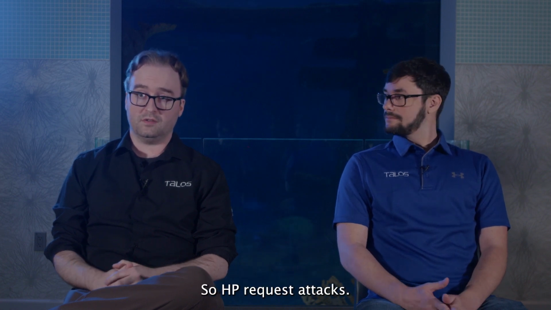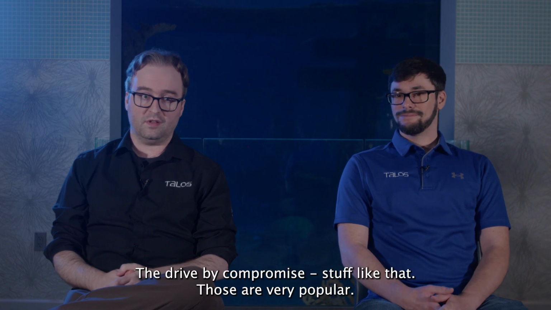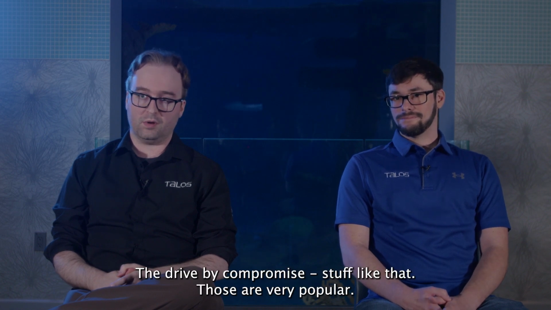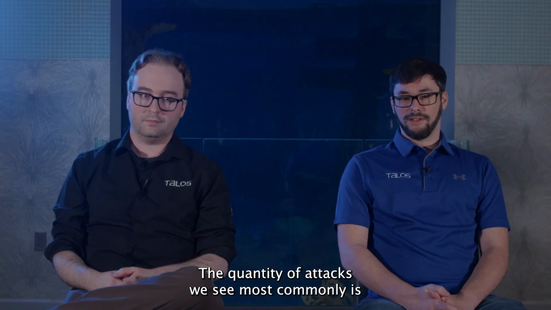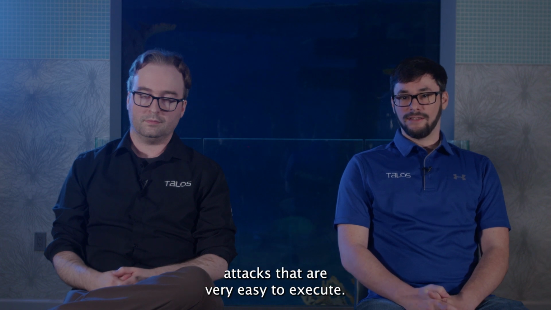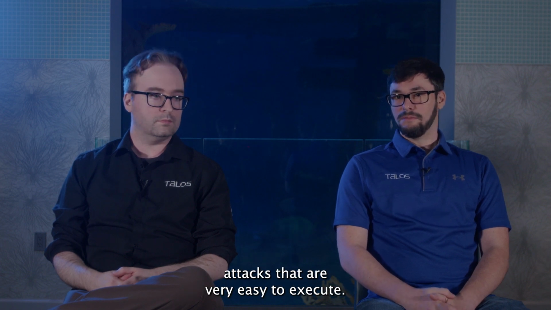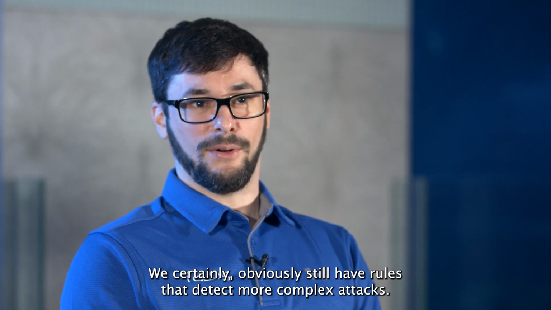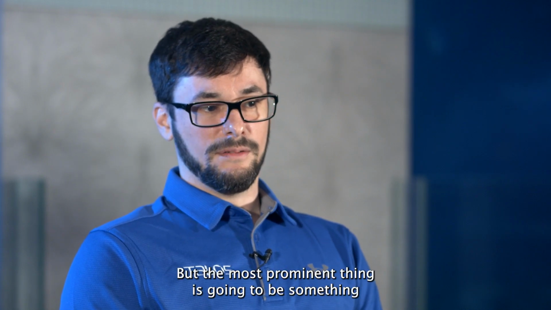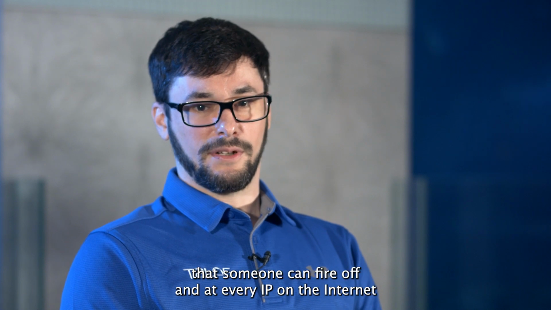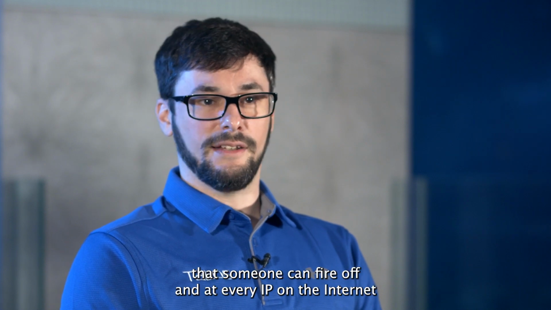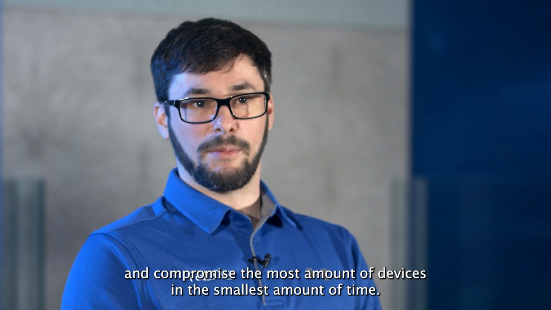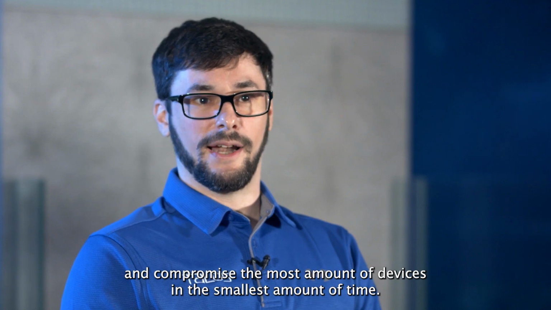So HTTP requests, attacks, drive-by compromise, stuff like that, those are very popular. The quantity of attacks we see the most commonly is attacks that are very easy to execute. We certainly obviously still have rules to detect more complex attacks, but the most prominent thing is going to be something that someone can fire off at every IP on the internet and compromise the most amount of devices in the smallest amount of time.